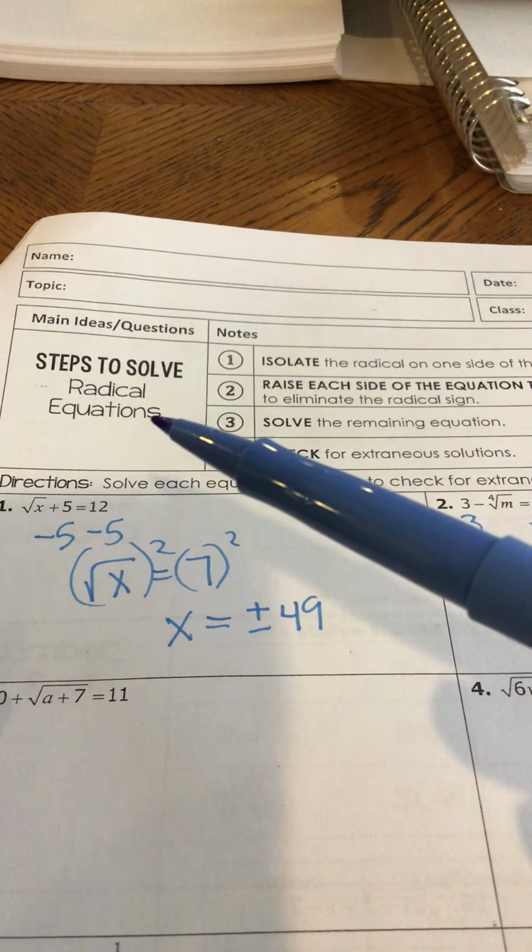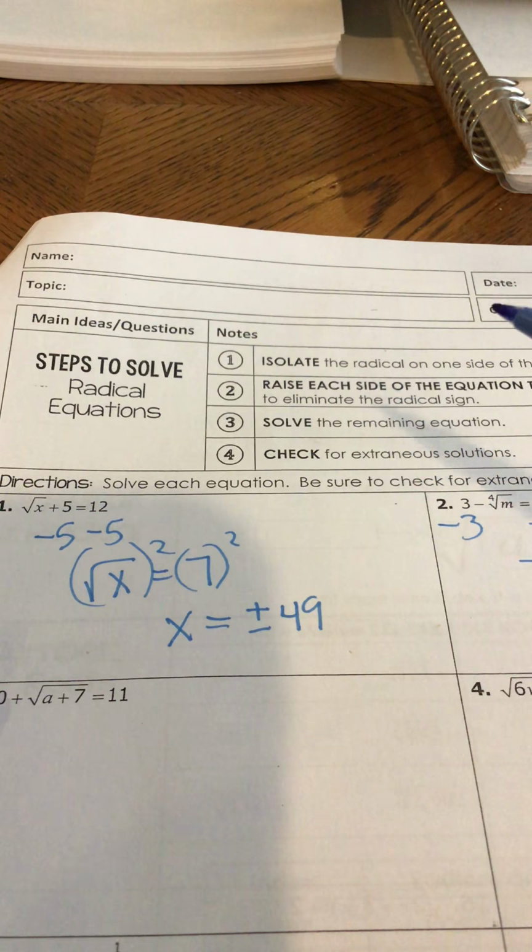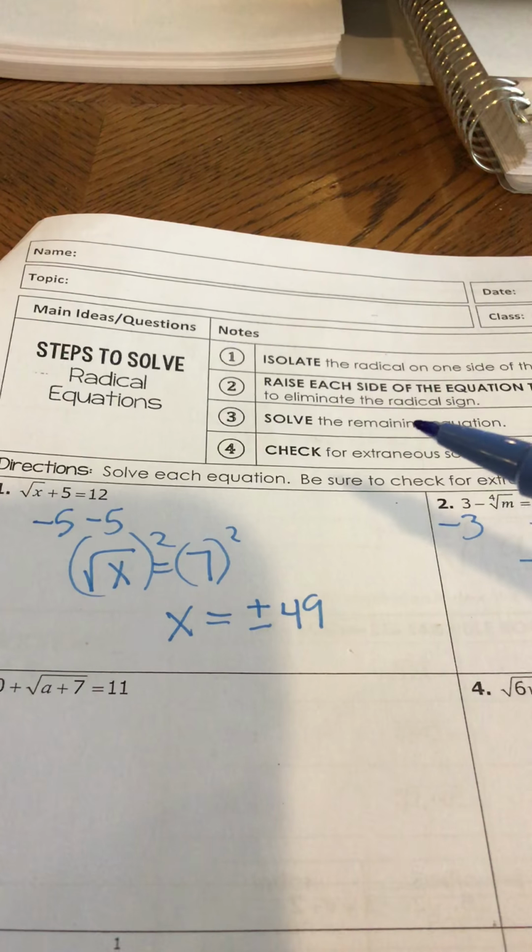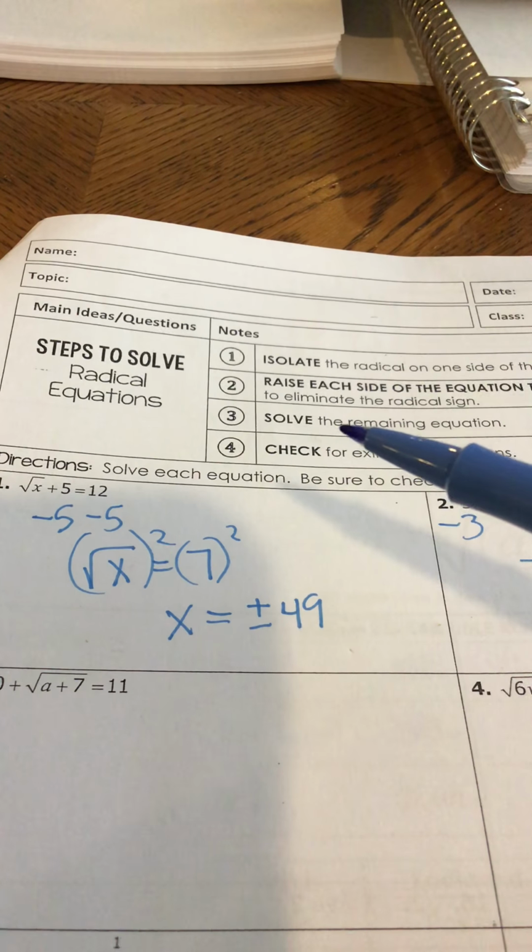But again, today we are solving radical equations. So our goal is to isolate the radical, get rid of the radical by using an exponent to cancel it out. We're gonna solve the remaining equation and possibly have to check for extraneous solutions.